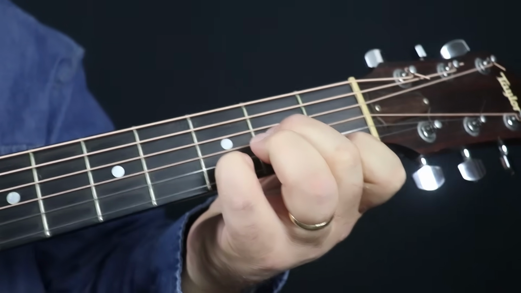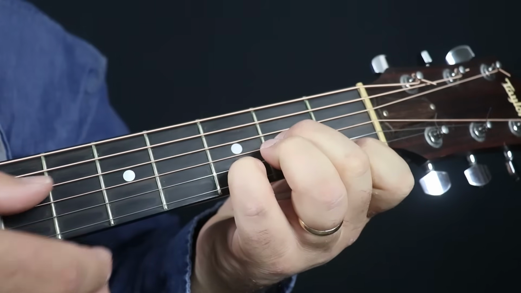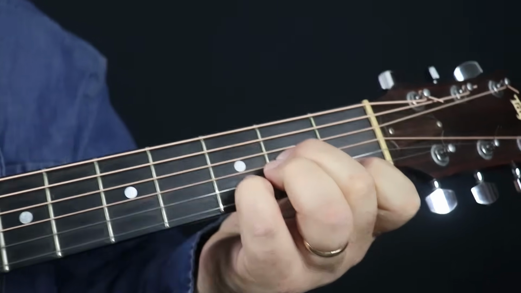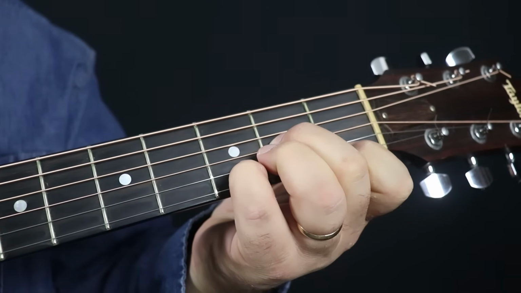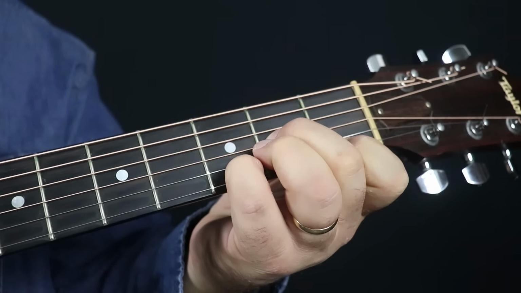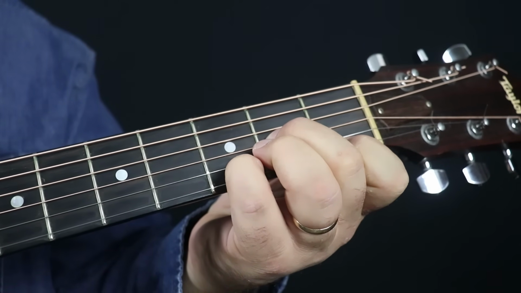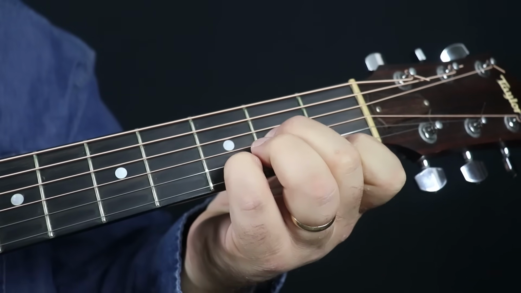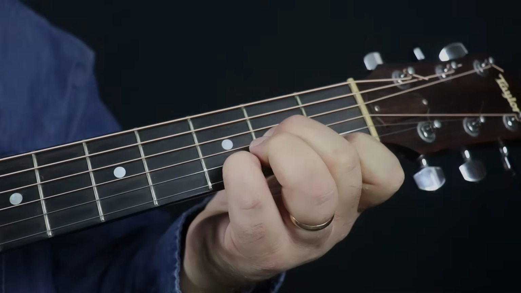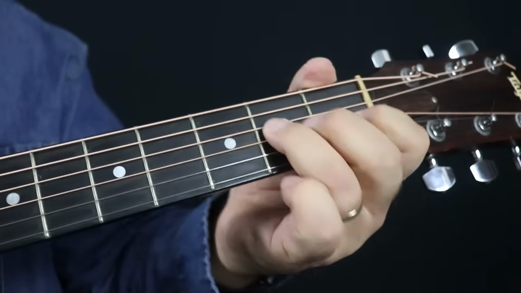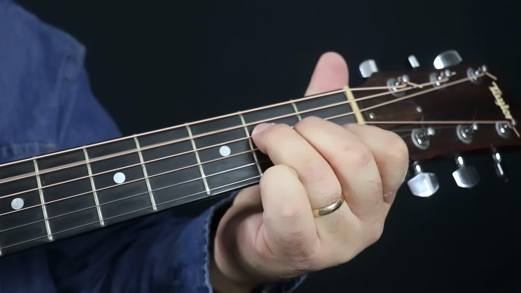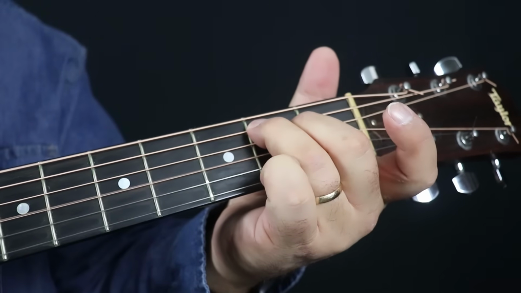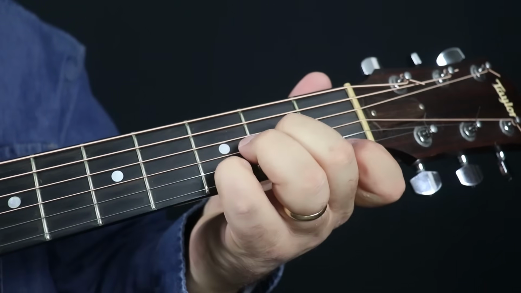And I'm going to play 4 down. String 4 down. That's your D minor. So your A minor, E minor, D minor.